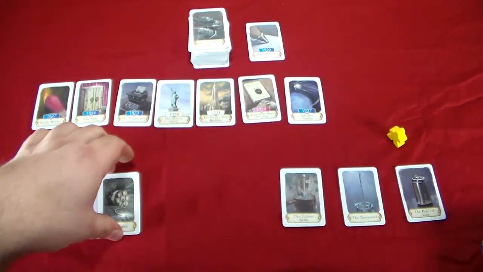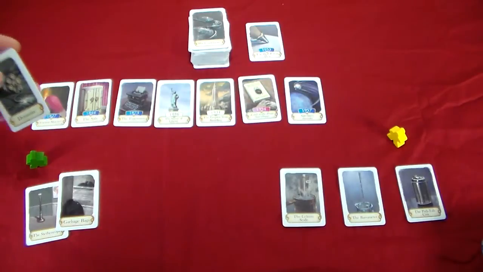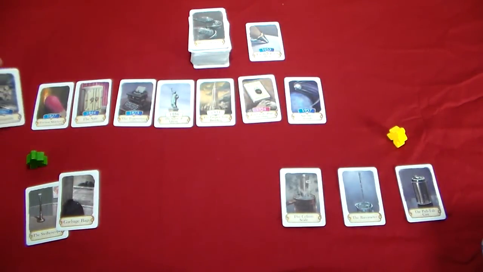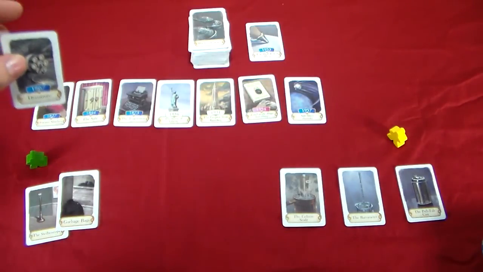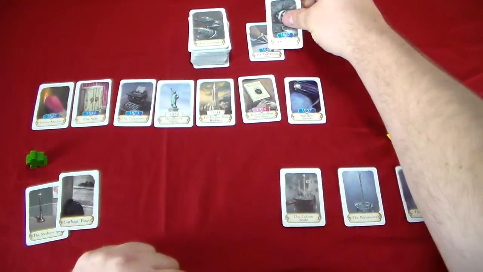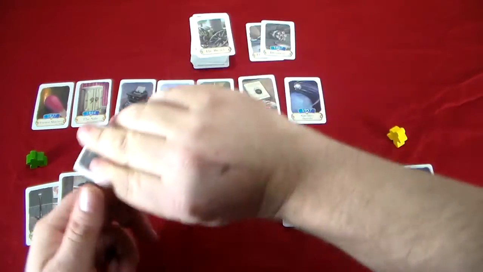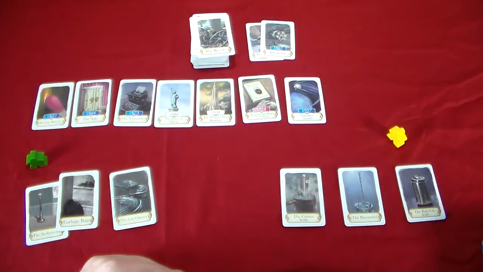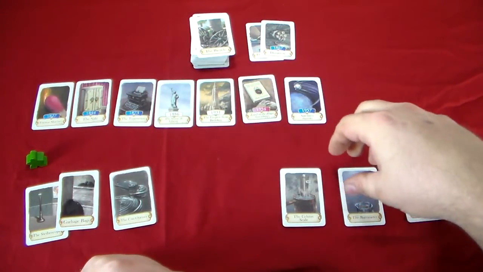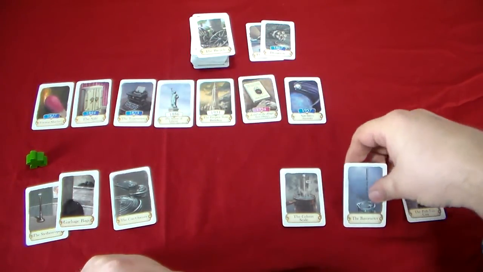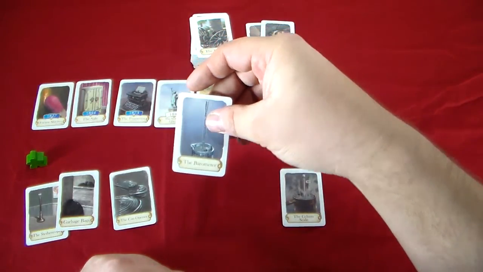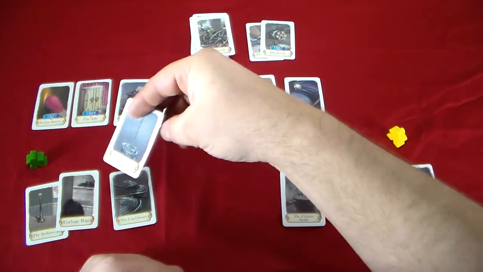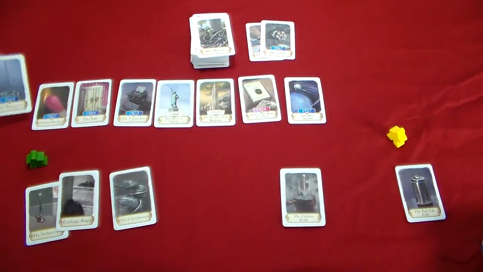Comes back to me. I'm going to say dynamite was made before friction matches, and I would be wrong. Okay, so I draw the can opener. Goes back to Jen. She's going to say that the barometer was made before friction matches, and she would be right.